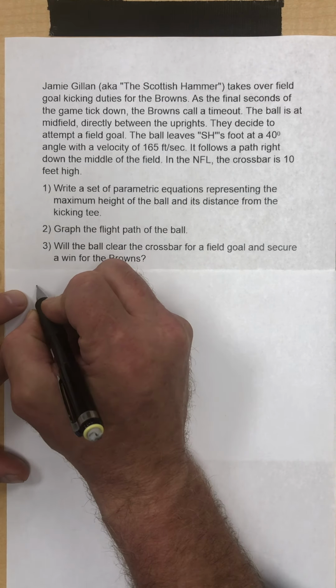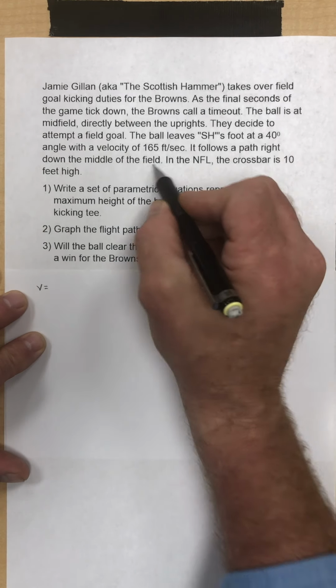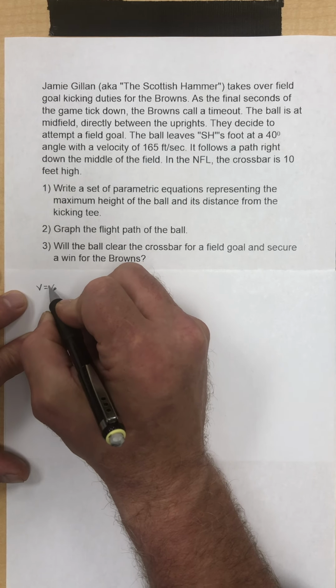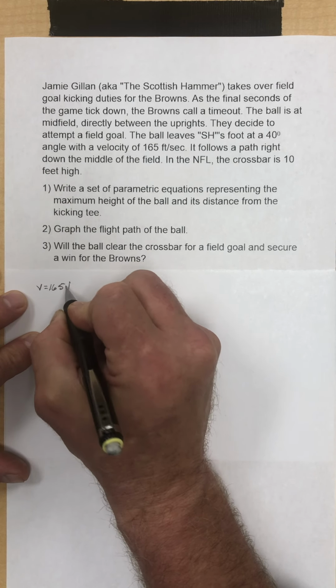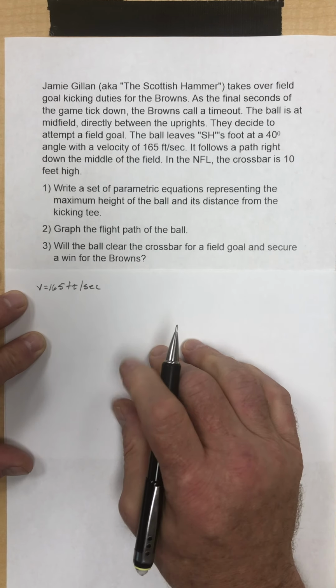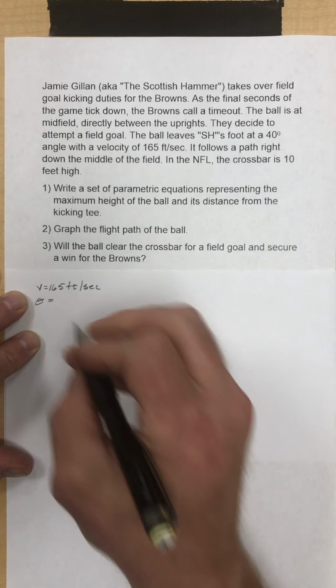First thing, the initial velocity is 165 feet per second. Theta is 40 degrees.